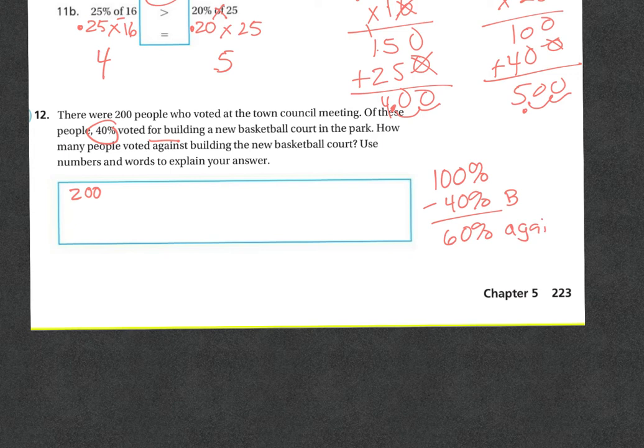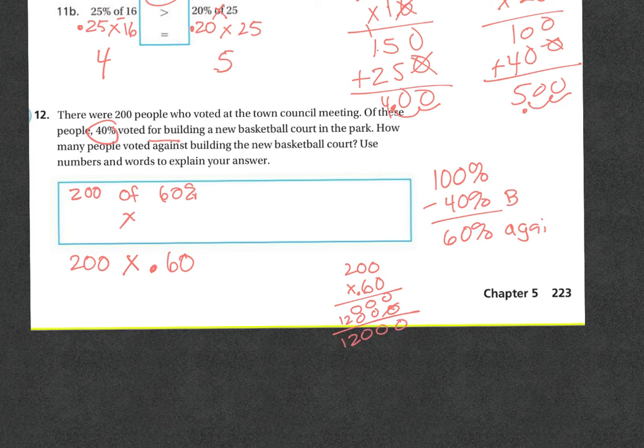And if I want to know how many people that was, 200 of the 60%, so I'm going to be multiplying. So 200 times 0.60. So if I do that over here, we've got 200 times 60. It's a decimal. 0, 0, 0. Space saver. 6 times 0 is 0. 6 times 0 is 0. 6 times 2 is 12. And I get 0, 0, 0, 1, 2. I need 2 spaces over. So that's 120. So that means 120 people voted against.